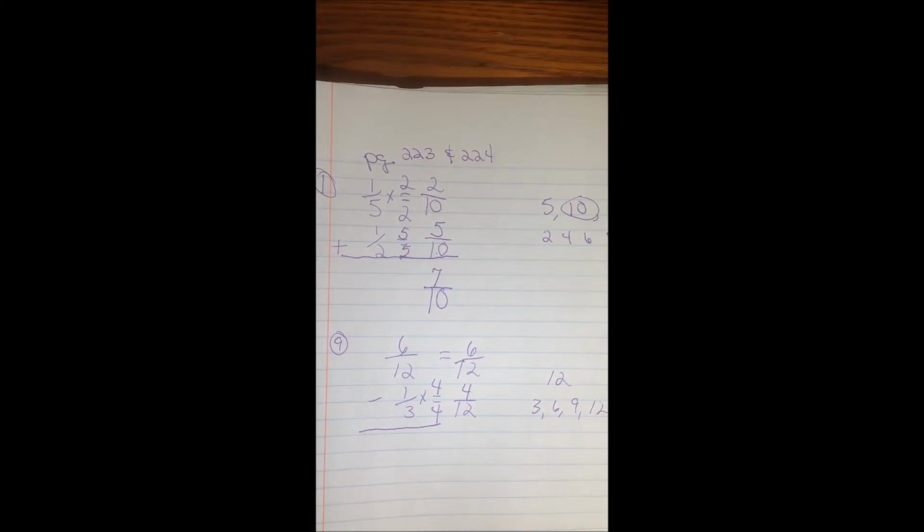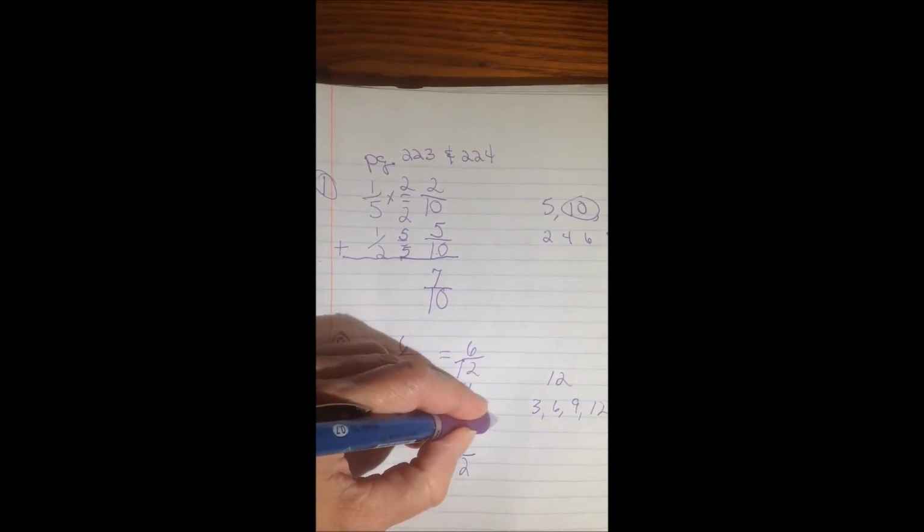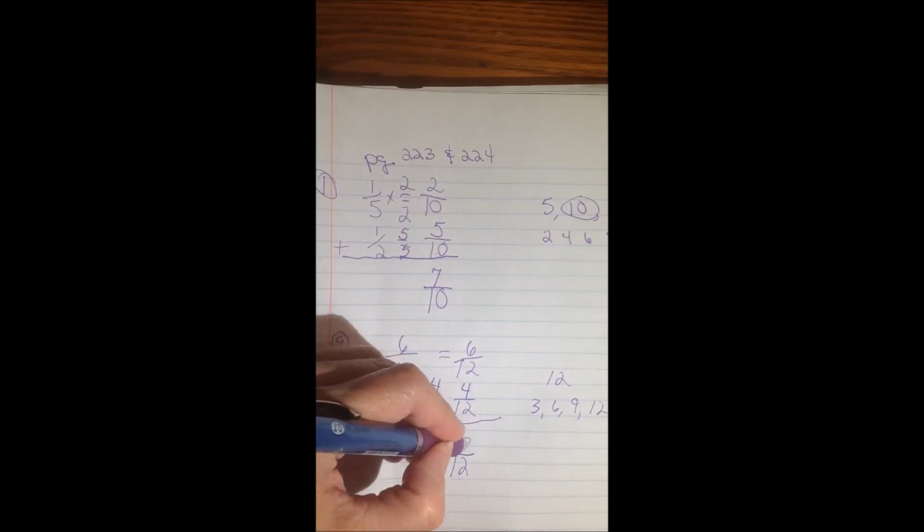Now I can subtract. To add or subtract, you have to have equal fractions with a common denominator. You cannot do 6 minus 1 is 5, 12 minus 3 is 9. It's wrong. You have to do this or you're going to get them all wrong. So now we can subtract. If you had 6/12 minus 4/12, you keep your denominator 12. 6 minus 4 is 2.